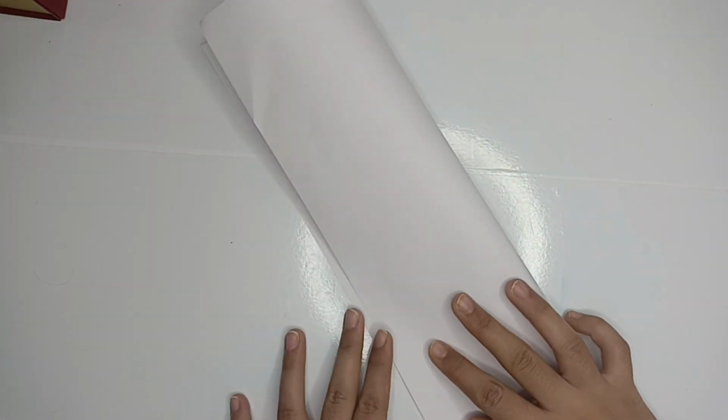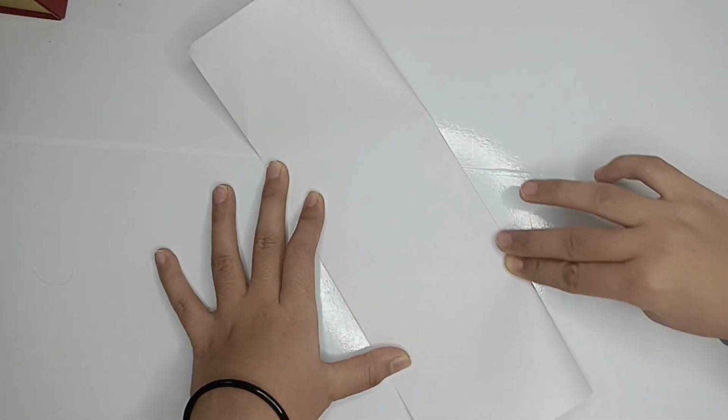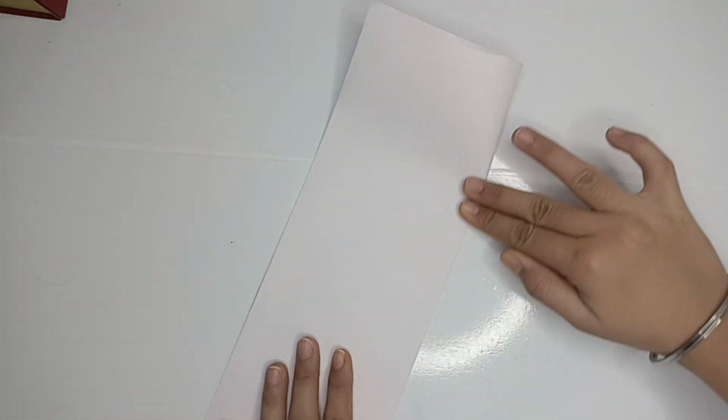So the first step is to take an A4 size sheet. You can take ruled sheets or any which you prefer. For me, I prefer plain sheets. So firstly, what you have to do is just fold them into two halves so that you get two parts in your sheet and you will divide your topics in this way.